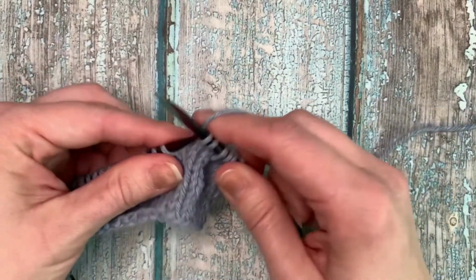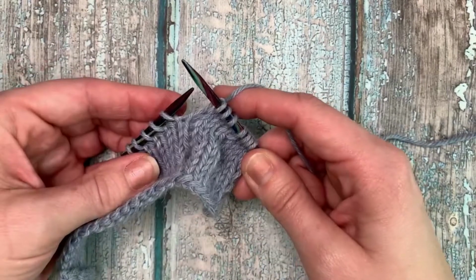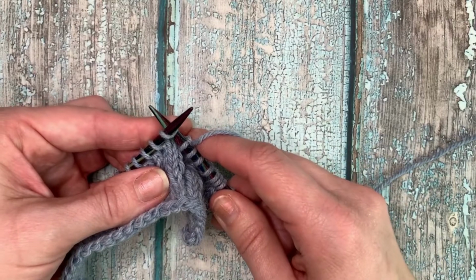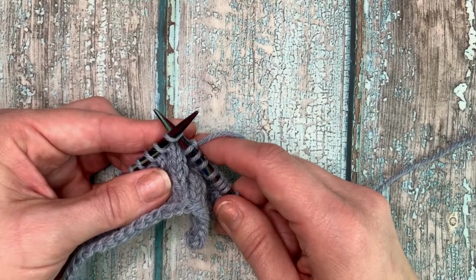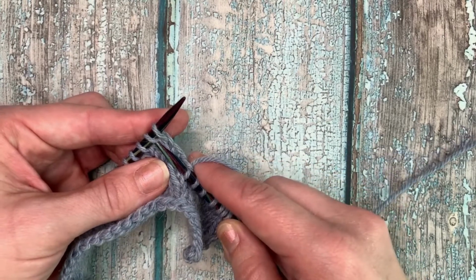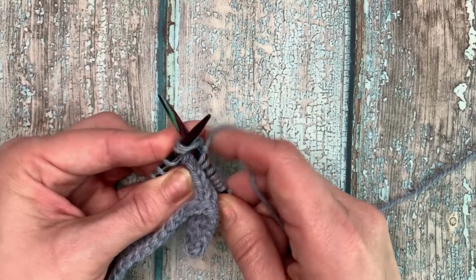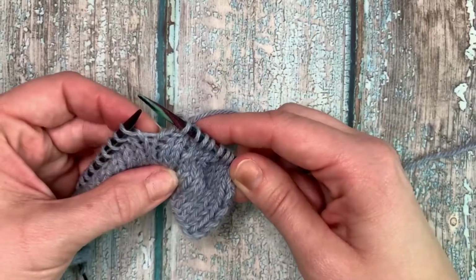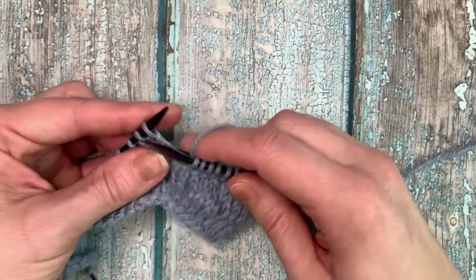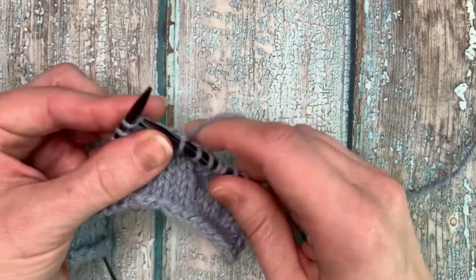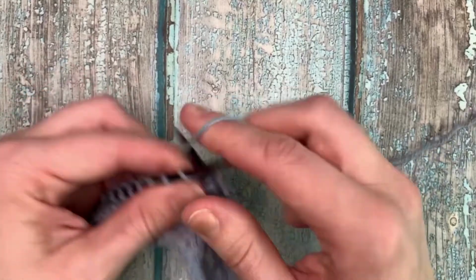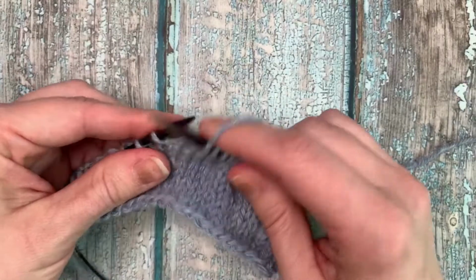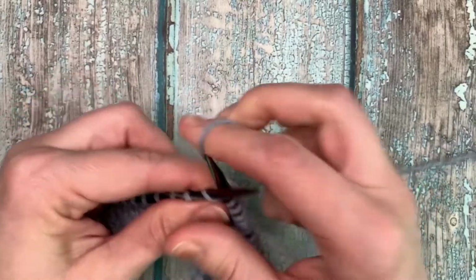I will show you one more time. Again, so simple. Instead of inserting your right hand needle into the next stitch on the left needle, you insert it into the next two stitches on the left needle and wrap the yarn and pull through both, just like a regular knit stitch. So that is our right leaning decrease. And now I will move to the left side of the fabric and show you the left leaning decrease.